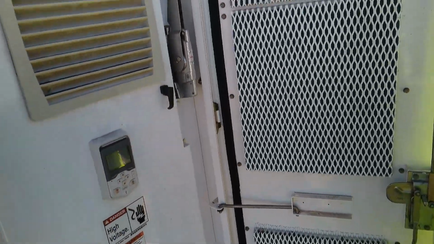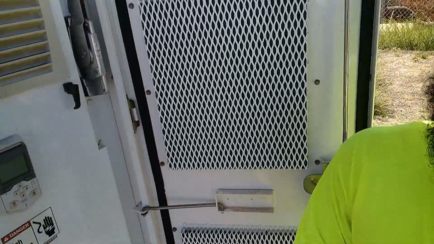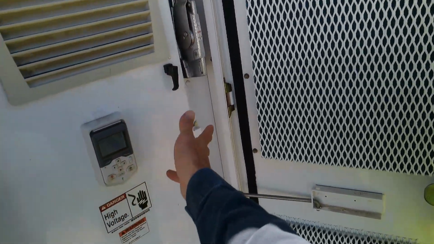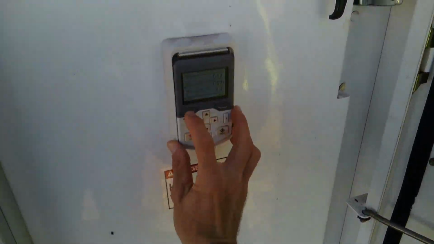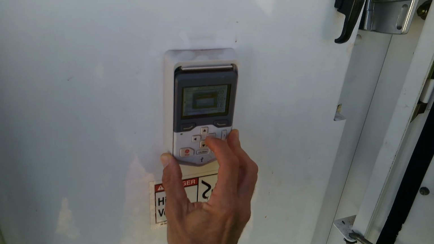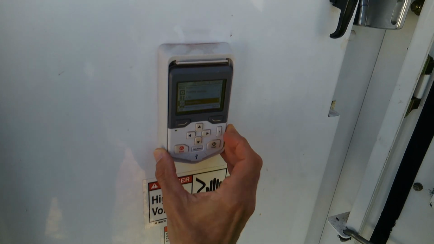They show up, no power, everything's off, nothing's running. Then they power everything back up and there are no faults on the display. So what we'll do, we'll go into options, or actually no, we'll go menu. There it is.